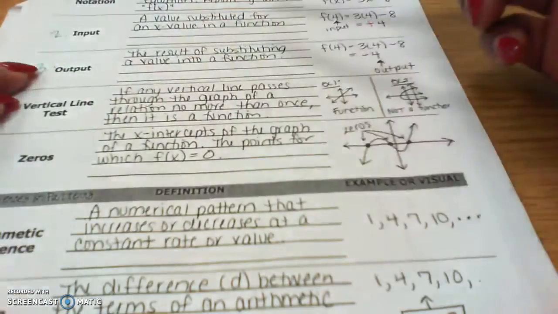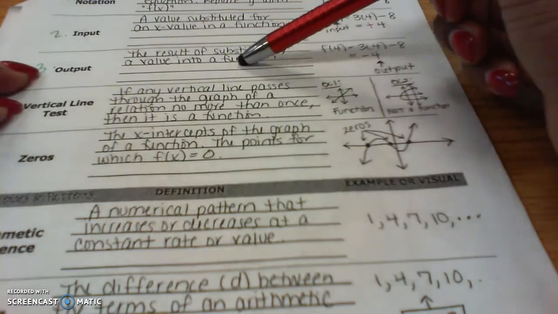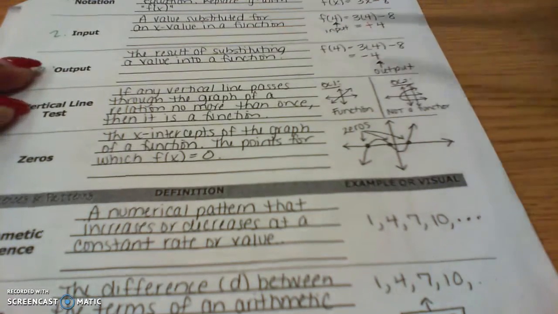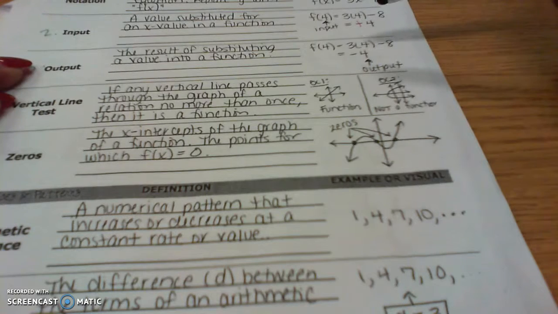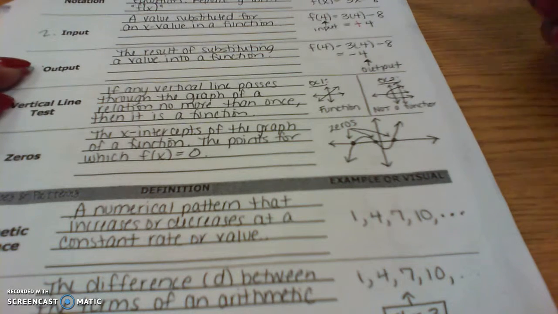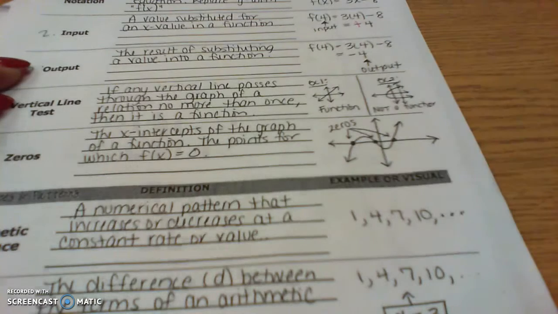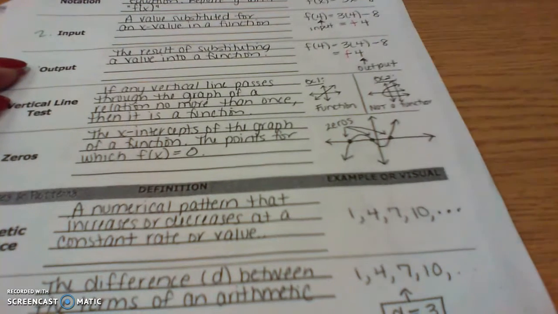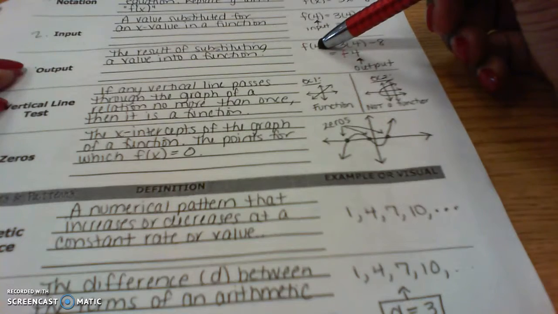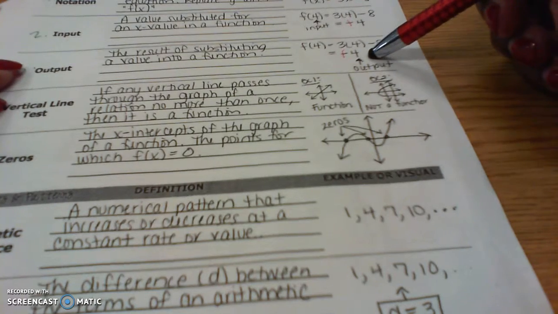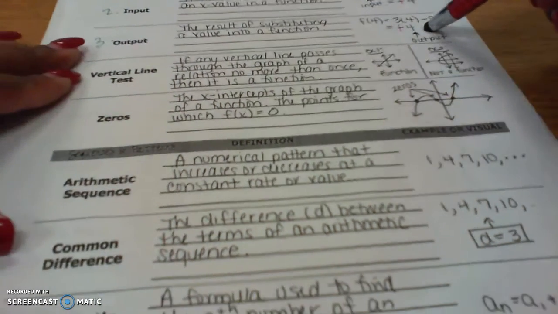Output. The result of substituting a value into a function. Output is the result of substituting a value into a function. So my output is the result that I get out. My output is the answer that I get. So after I input 4, what answer do you get out? And I get positive 4.